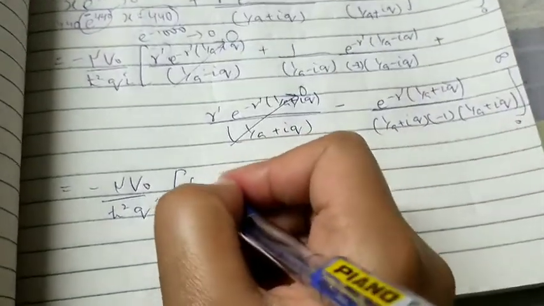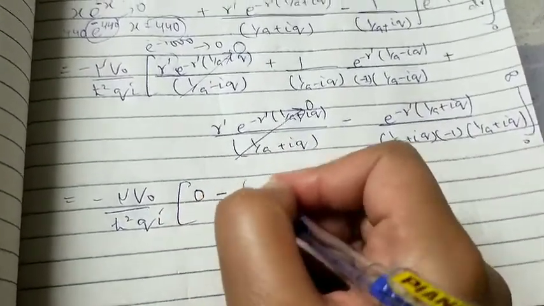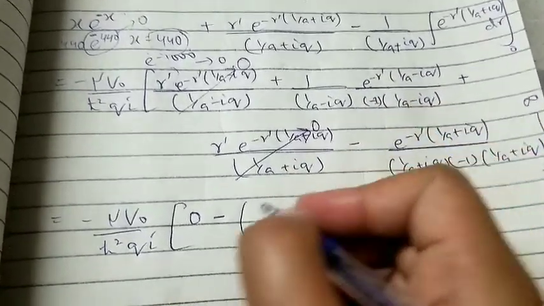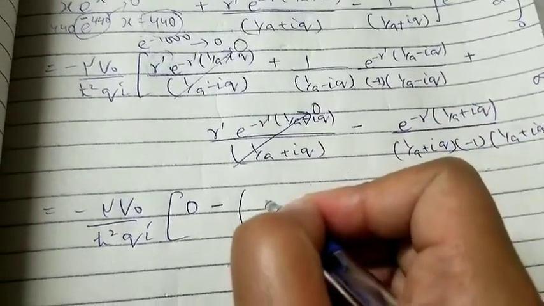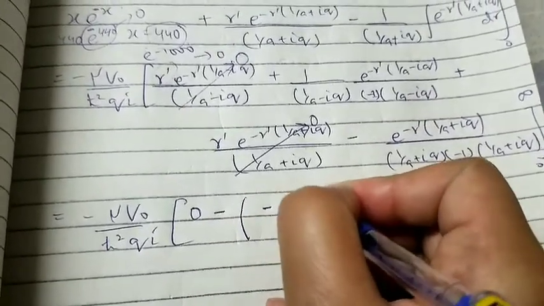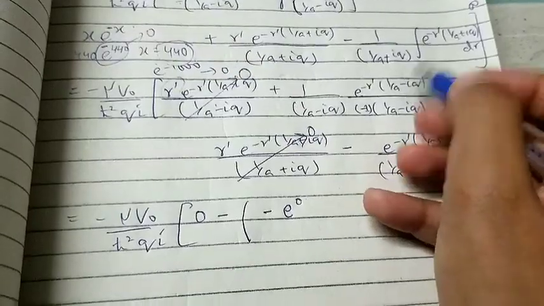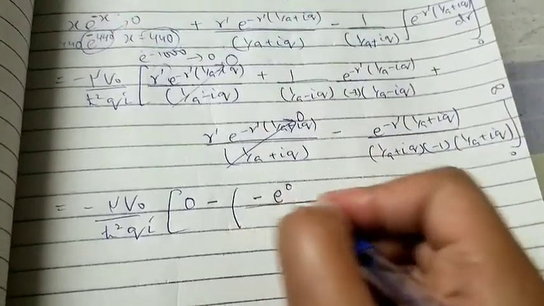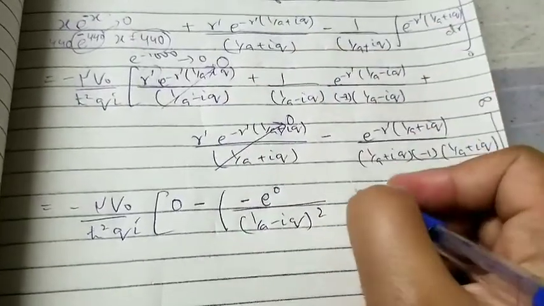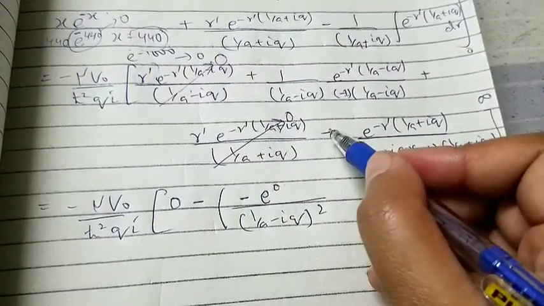Okay, so the upper limit is 0 minus the lower limit, which is this quantity. This negative sign comes up, and e to the power 0, because this 0 multiplied with the whole quantity makes the whole exponent 0. So 1 over a minus iota q whole square, because both of them are the same. And here it is a negative sign.